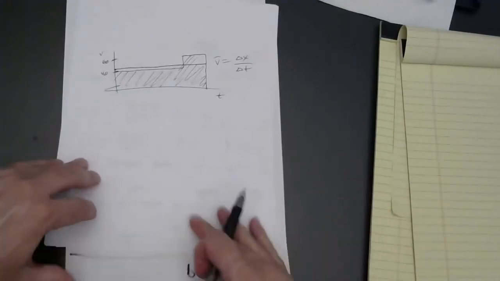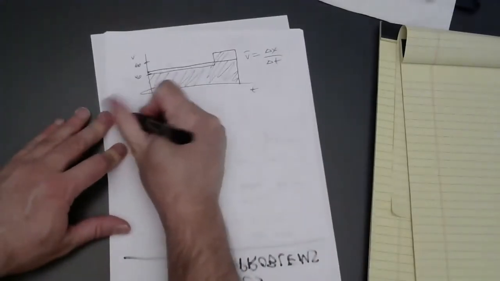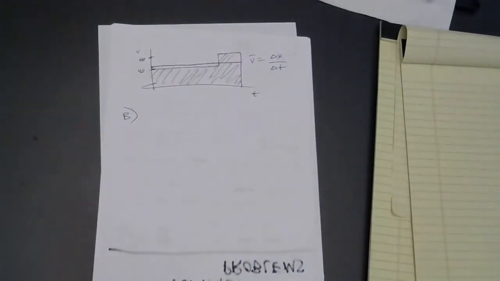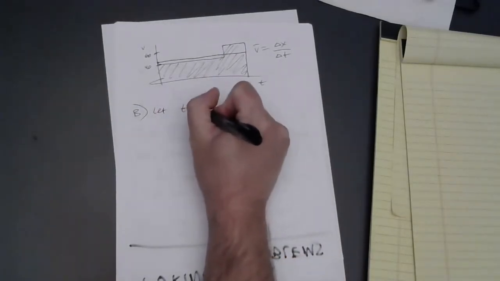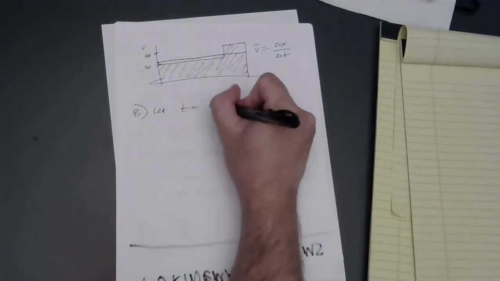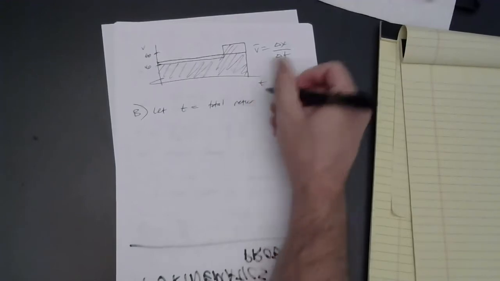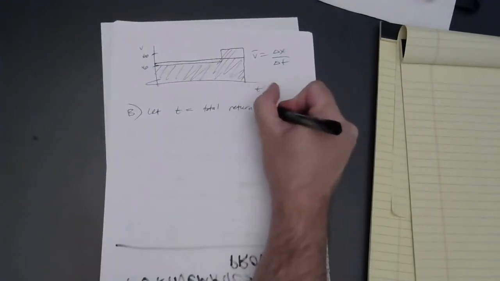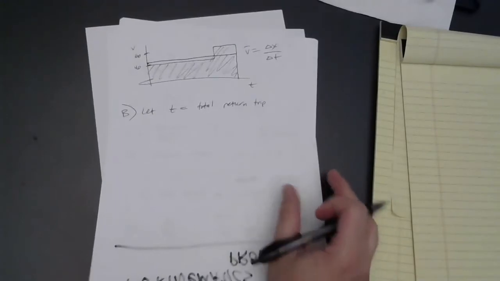Okay, part B is simpler because now we're told that she really does spend half the time at 40 and half the time at 60 miles per hour. So your solutions manual does it one way. Here's a more direct way to do it. Let T again equal the total trip time. I should say the total return trip. This is her on the way back from Grammy's house, total return. And that's a long way to drive to visit your grandma. Good for her. Total return trip.